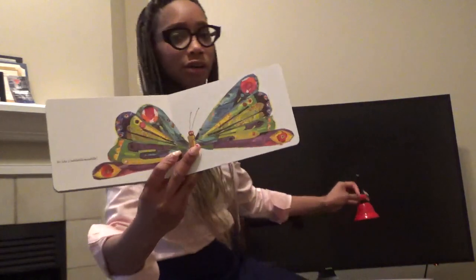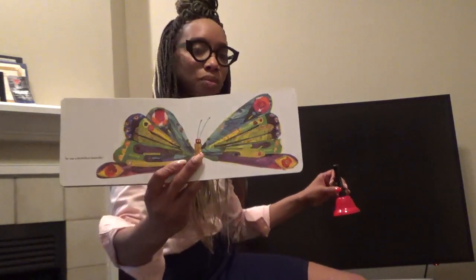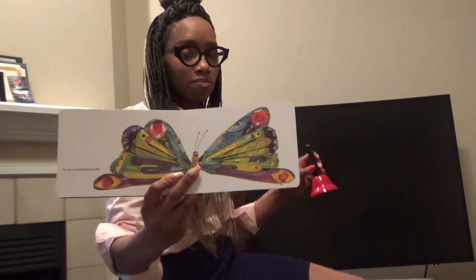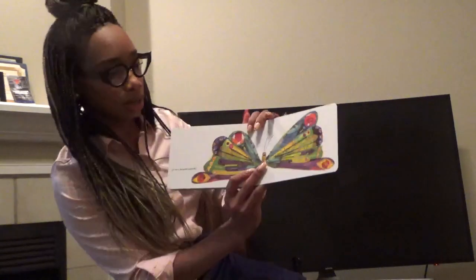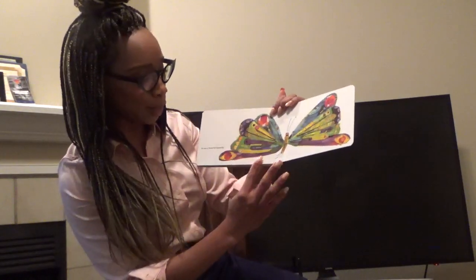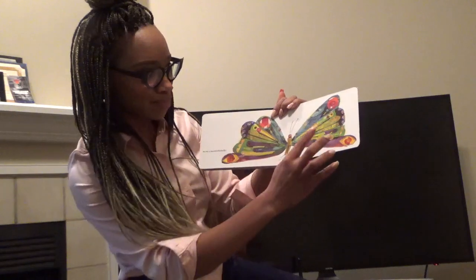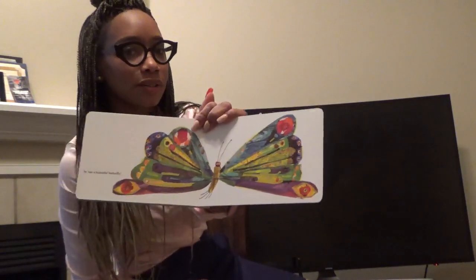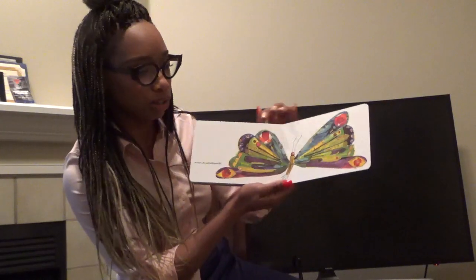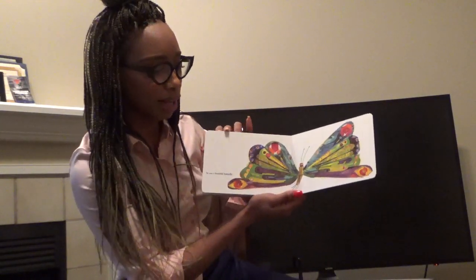And when I ring the bell, your time is up. All right, so some of the colors that I noticed in the book are purple, green. There's even some orange in there. I don't know if you can see it, but there's some orange in there. Lots of different colors to make up such a beautiful butterfly.